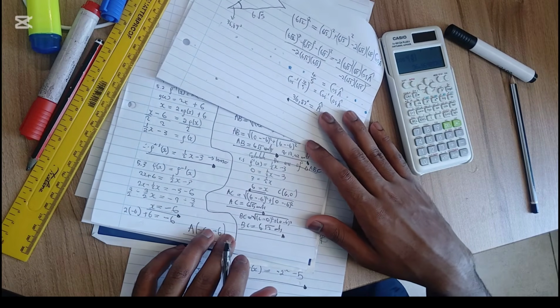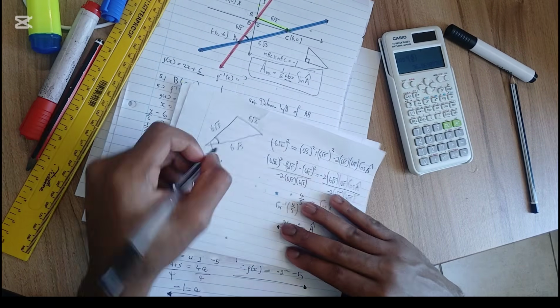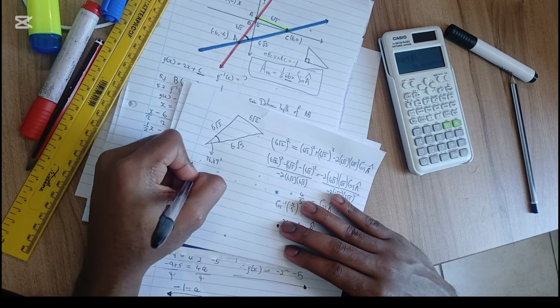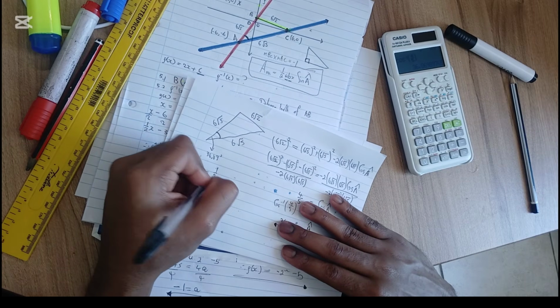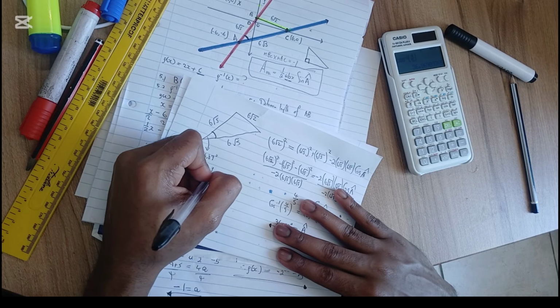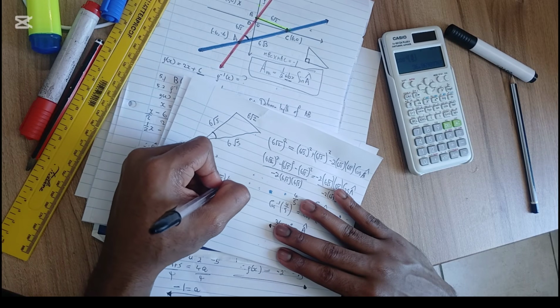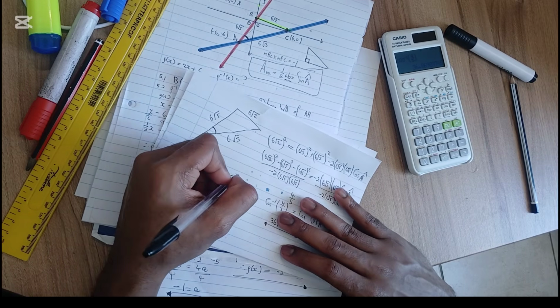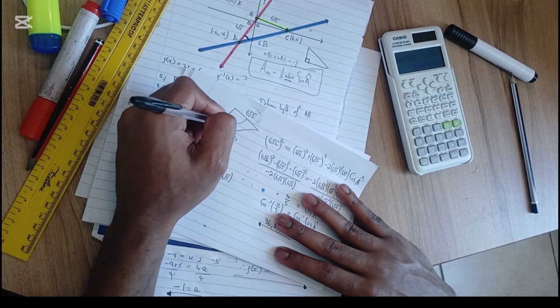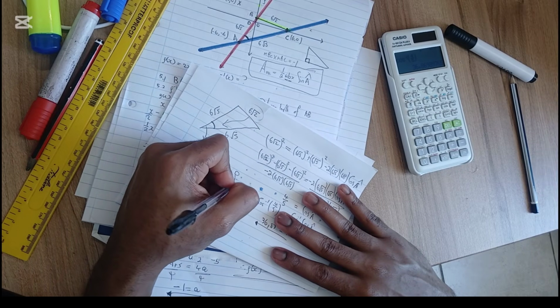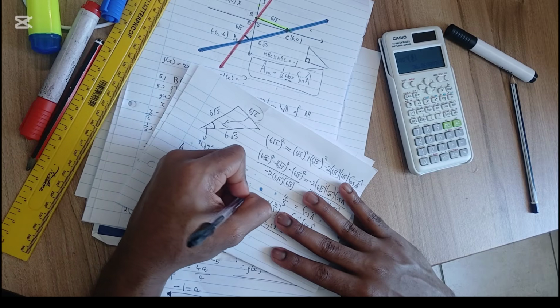And now we just substitute into our equation. Area of triangle ABC is equal to half times 6 root 5 times 6 root 5. On an area you don't use the side that is opposite the angle, and then times sine 36.87.